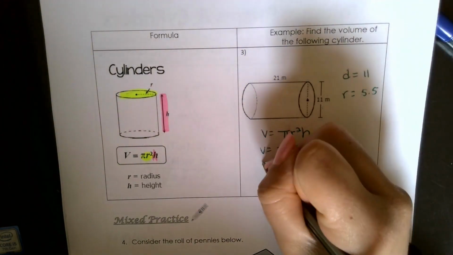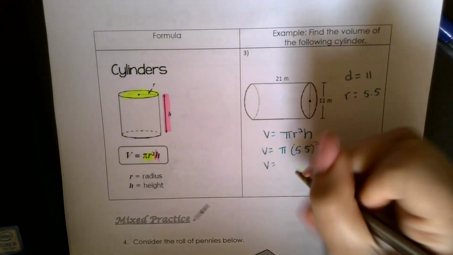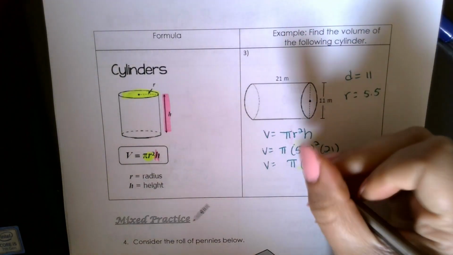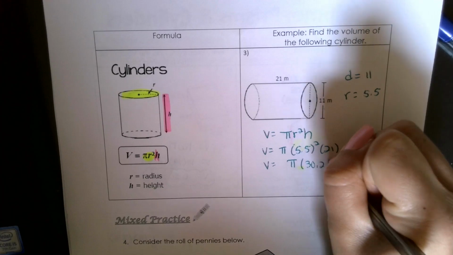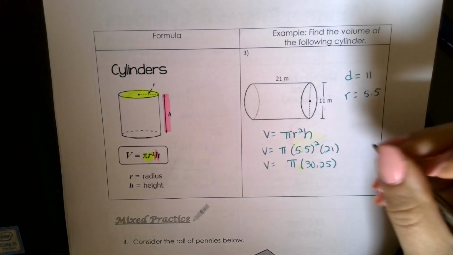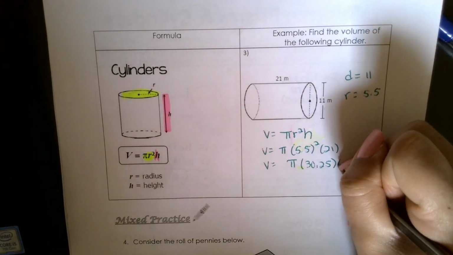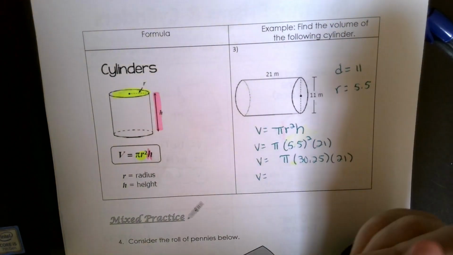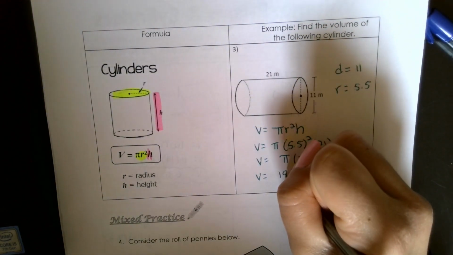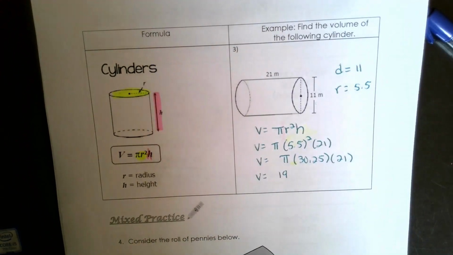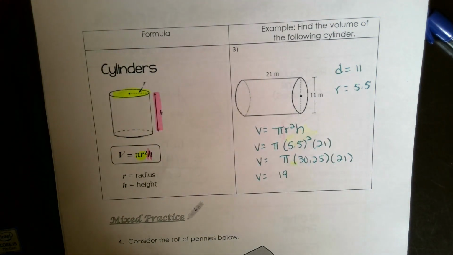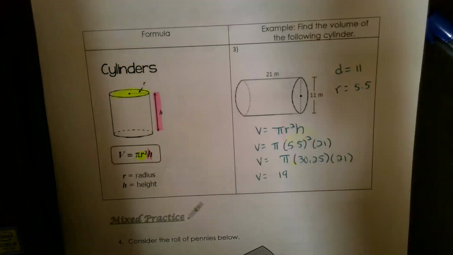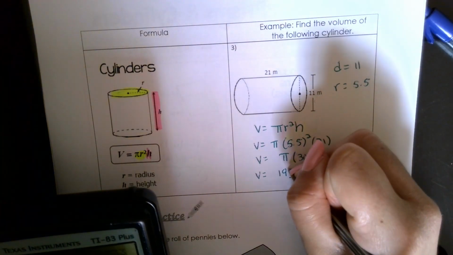And then we'll do our exponents, and I'm going to multiply this all out. And then I'm just going to round to the nearest hundred. So when you do that, I want to see exactly what it looks like. You get 1, 9, oops, another 9.